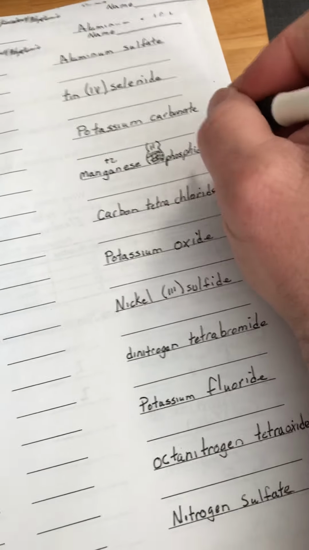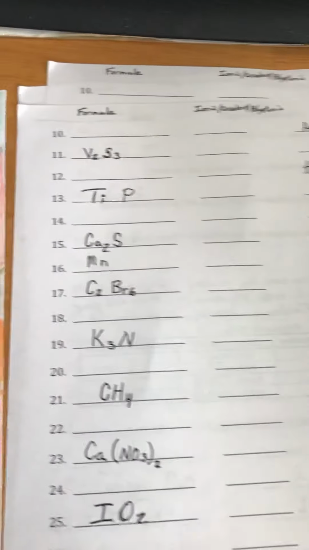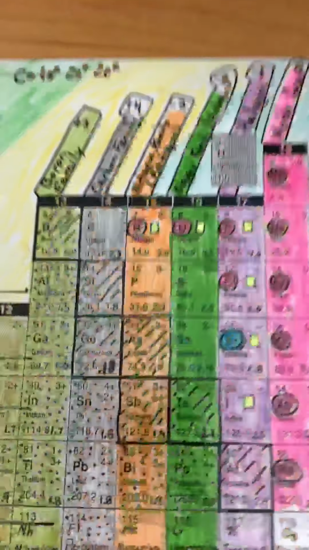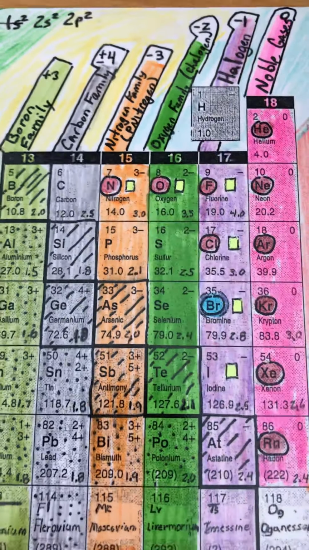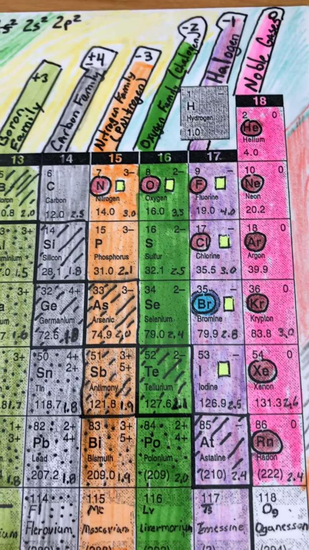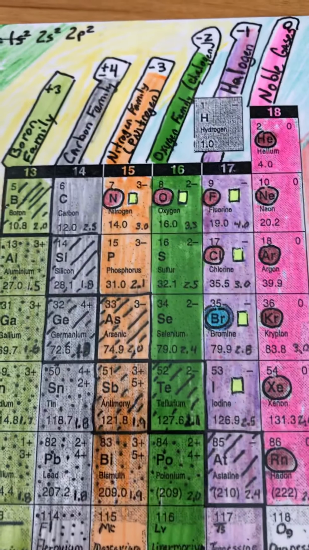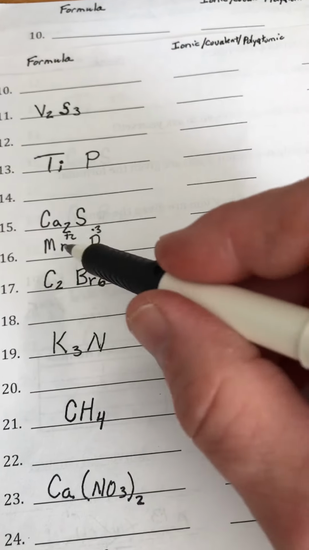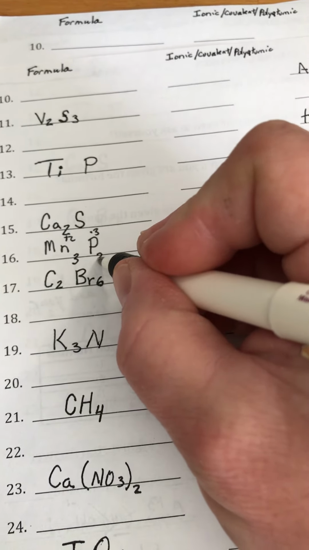So what I'm telling you is this is manganese with a +2 charge. And we're going to phosphide. And phosphide is just phosphorus, which has a P. Phosphorus typically has a -3 charge. So that means that this has a +2, this has a -3. That means you crisscross those charges, which means we need 3 of these to 2 of these.